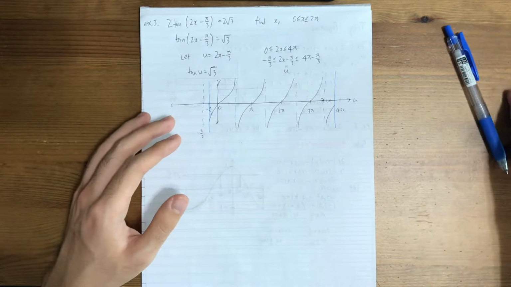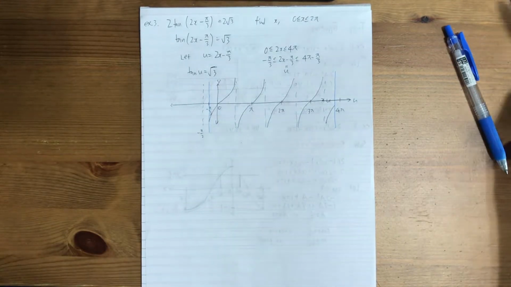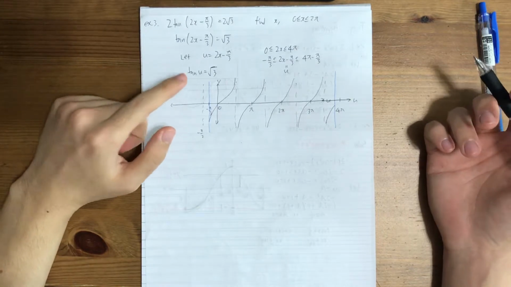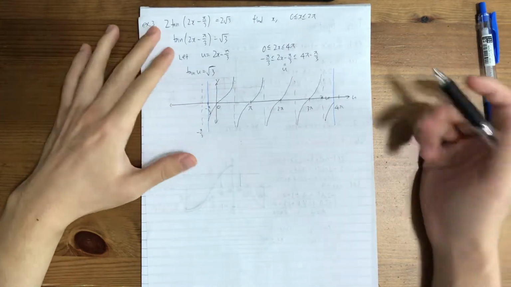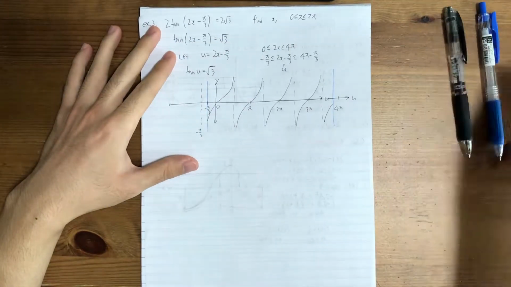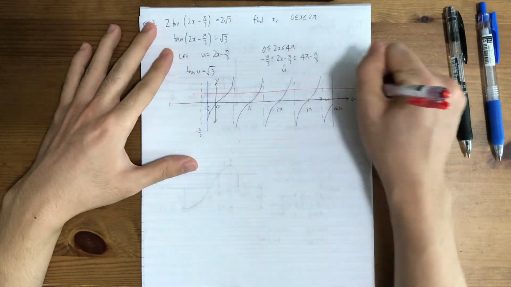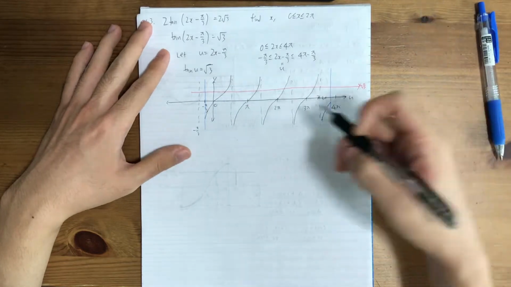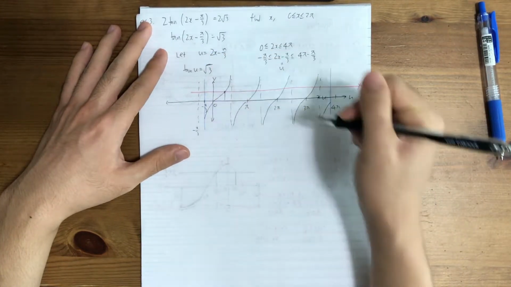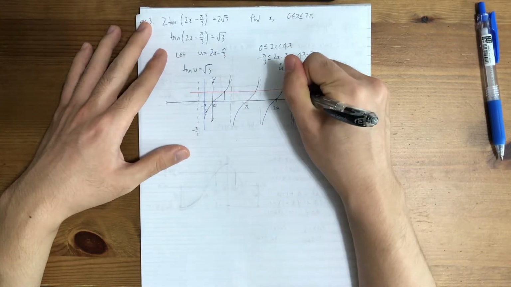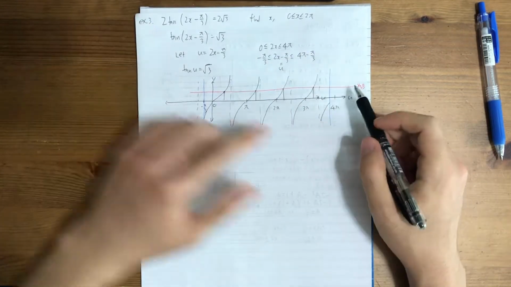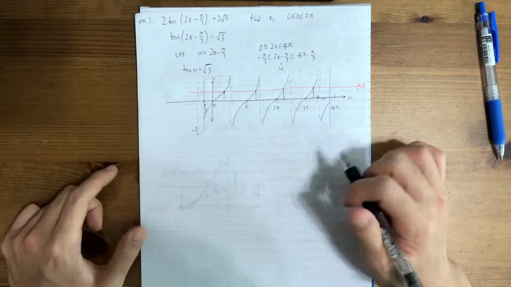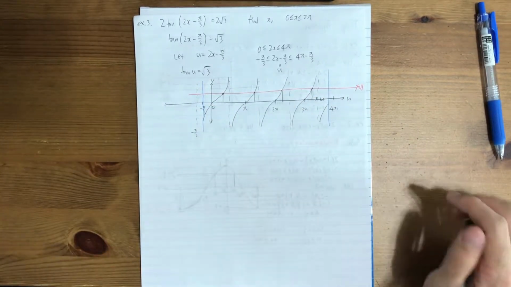Well, I didn't expect to have this many answers, but anyway, so now we want to find the value where tangent equals root 3. So root 3 must be somewhere here, right? So y equals root 3. Then how many intersections do you see? So first we see this one, second, third, fourth, and do we see an intersection here? No, we don't, right? So we have these 4 intersections.